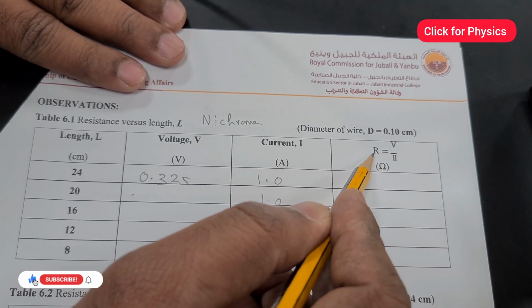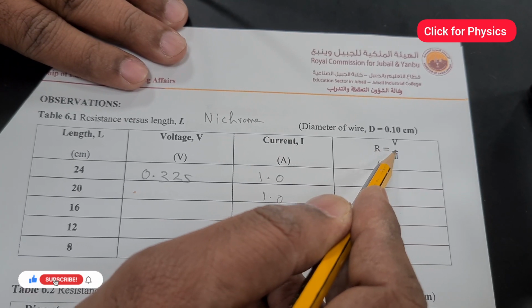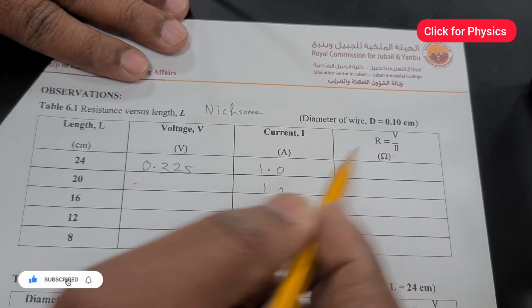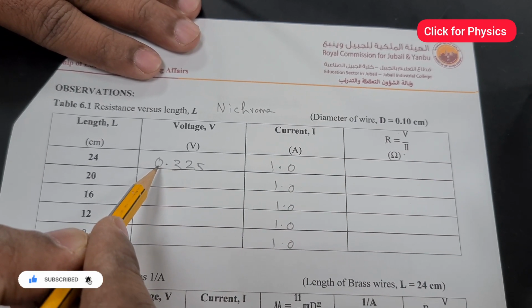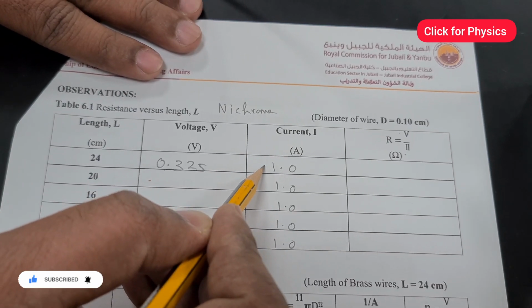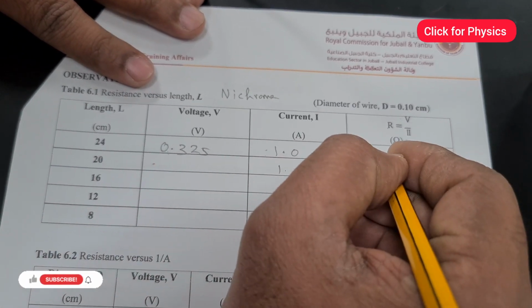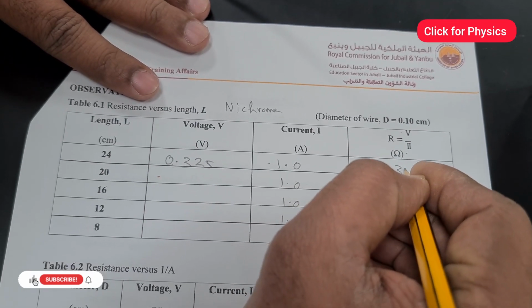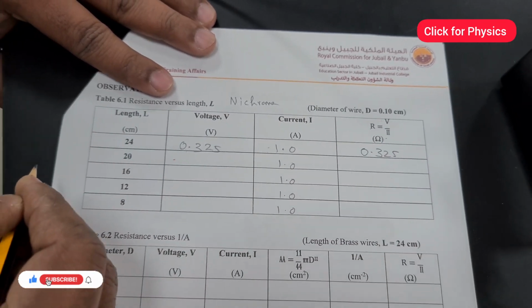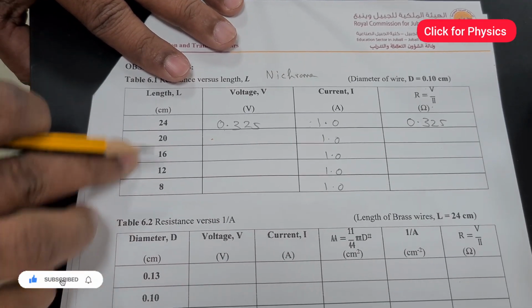Now by using the current and voltage, we can easily find its respective resistance value. The resistance formula is given here, R equals voltage divided by current. Voltage here we got as 0.325 and the current we got as 1. So when you divide this number by this number, you'll get the same number here, 0.325. Clear?